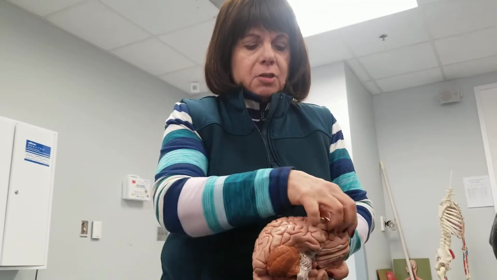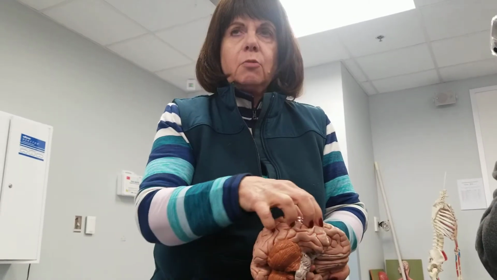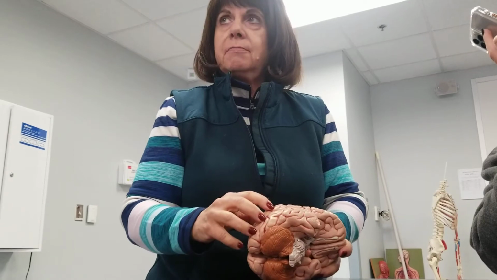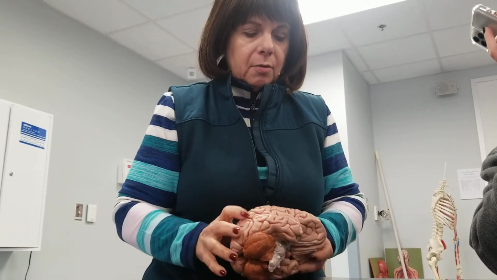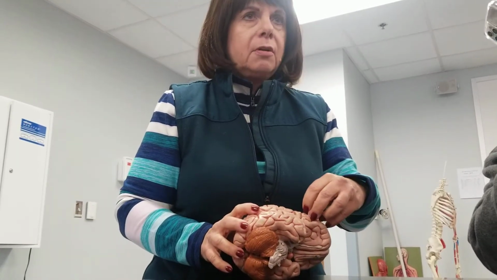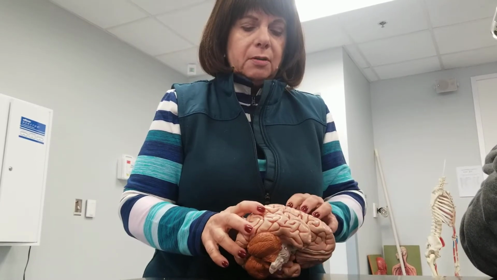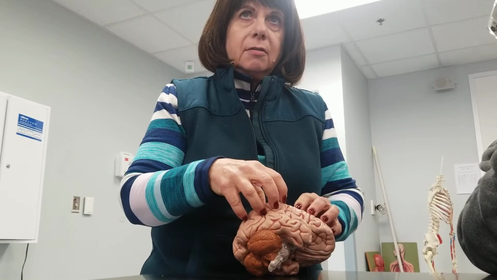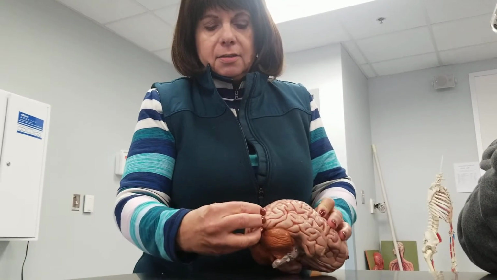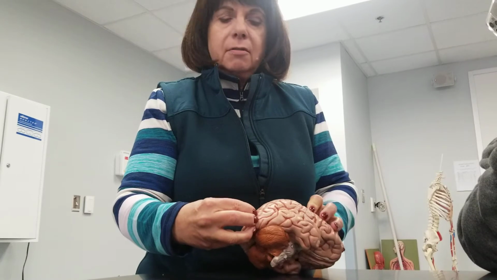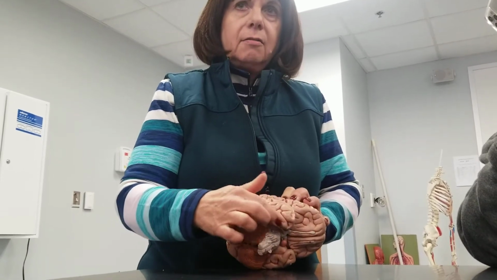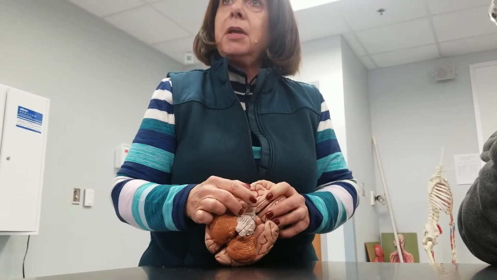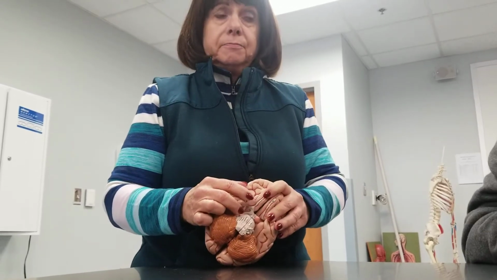This whole region of the brain is the cerebrum. This is your thinking part of the brain. This lobe, frontal, is for movement, motor. This is the parietal, for pain, sensory. This is the occipital, for vision. This is the temporal, for hearing. And even in the model here, I really can't pin the insula, right?